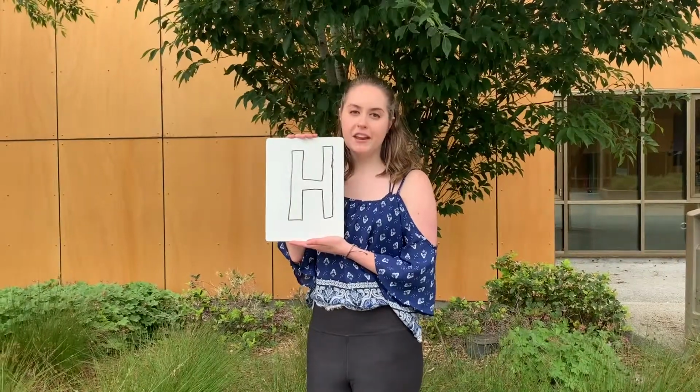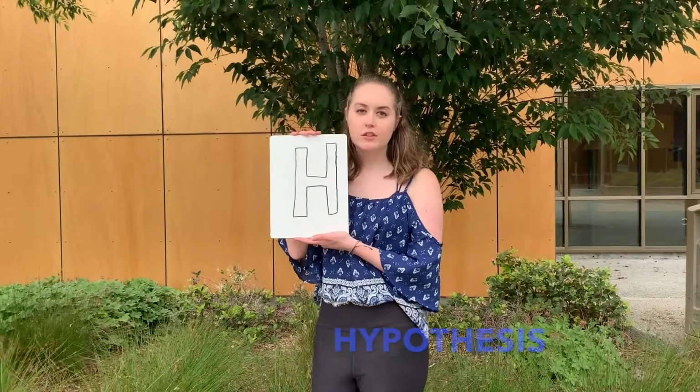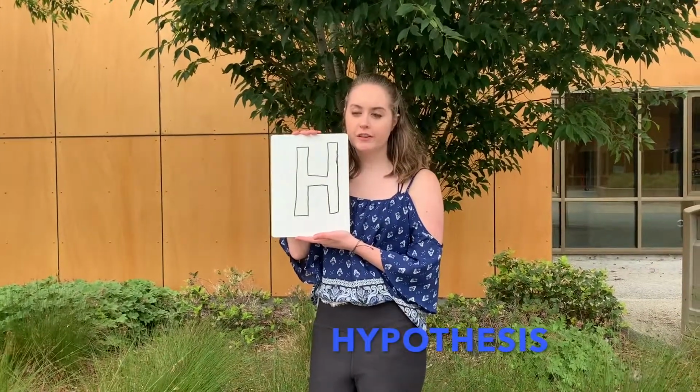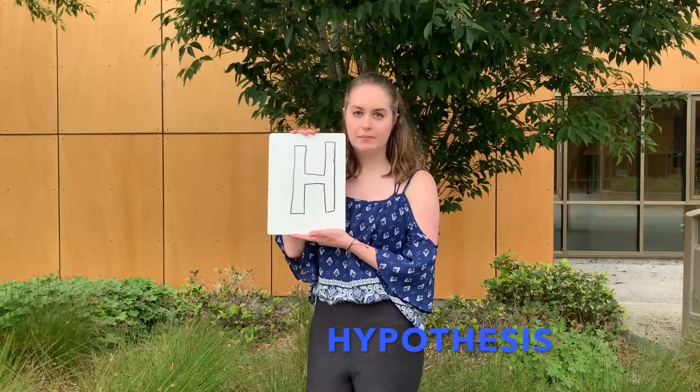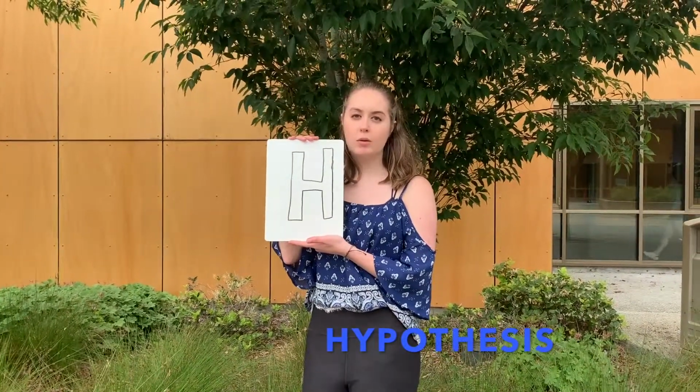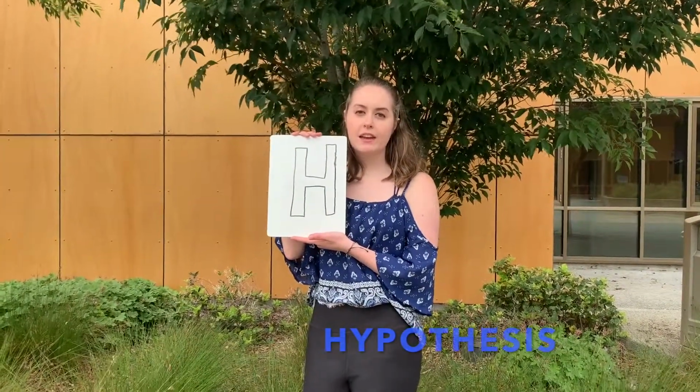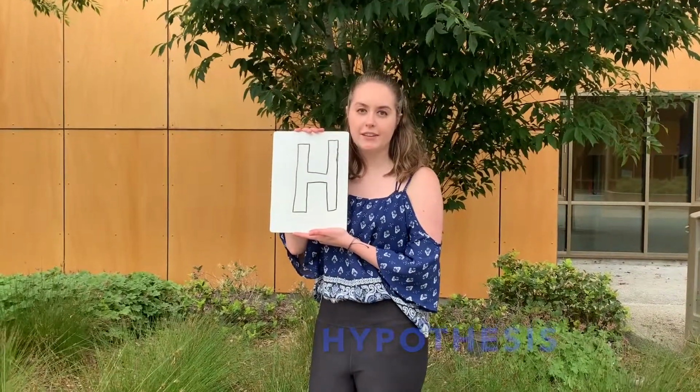The second step is H, hypotheses. Don't forget to state your null and alternative, or H0 and HA, hypotheses before beginning the problem. Pro tip, H0 will always have an equal to, and HA will have everything else besides an equal to.